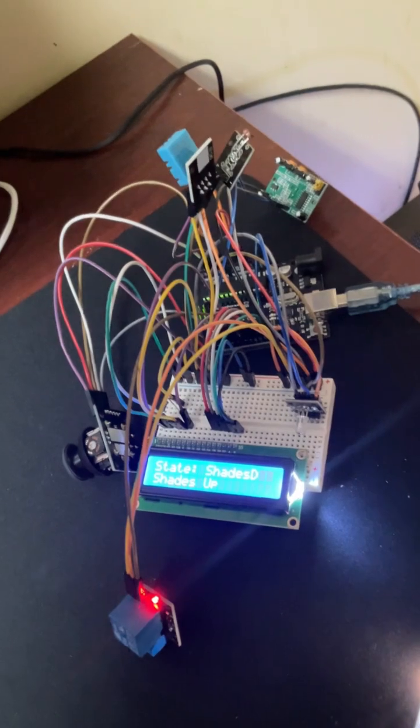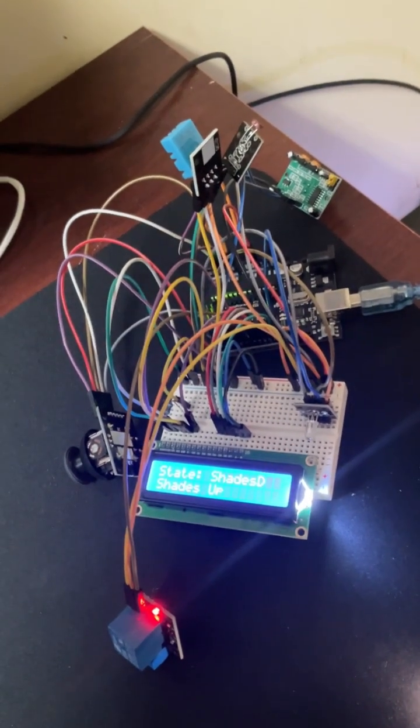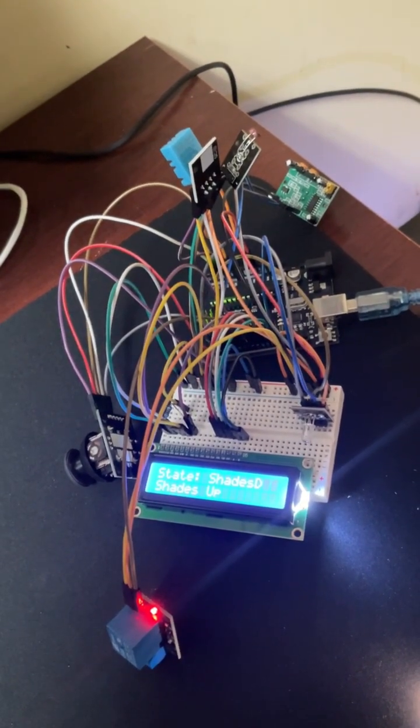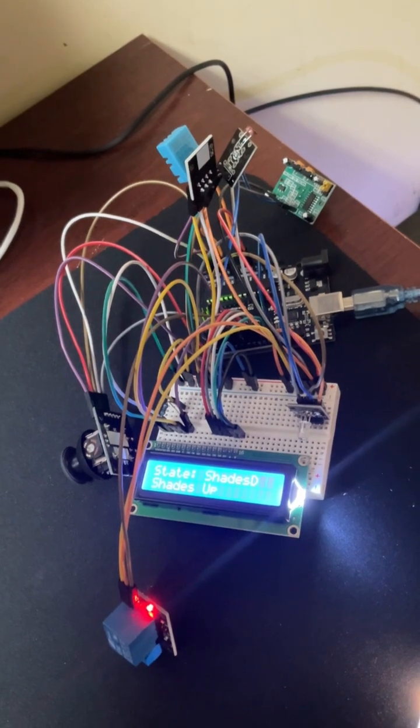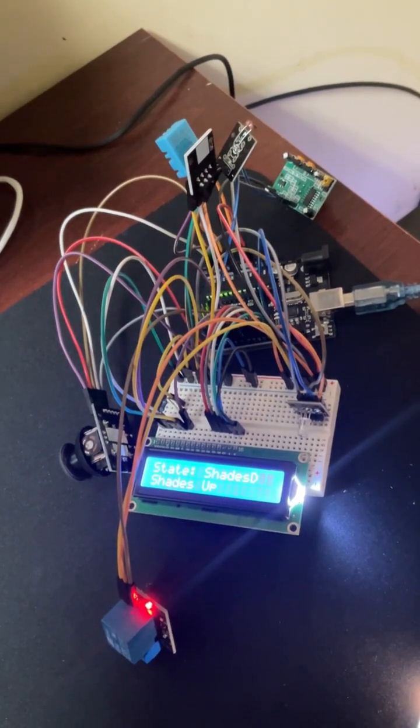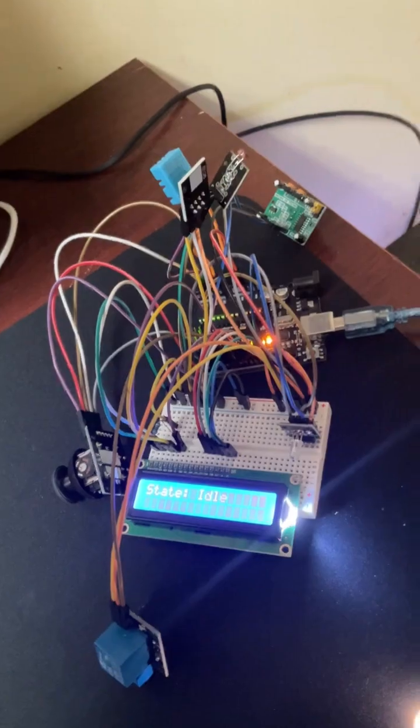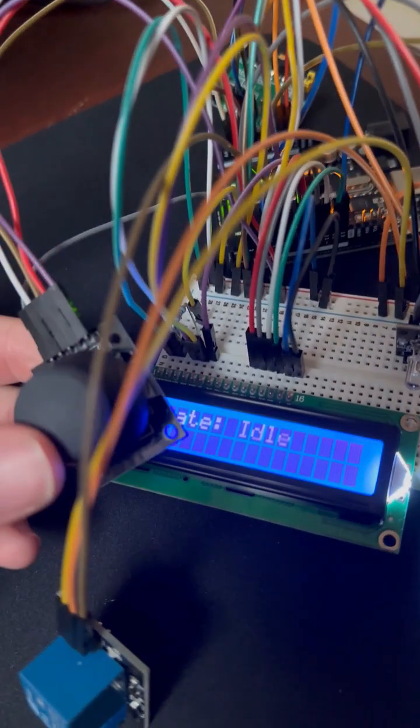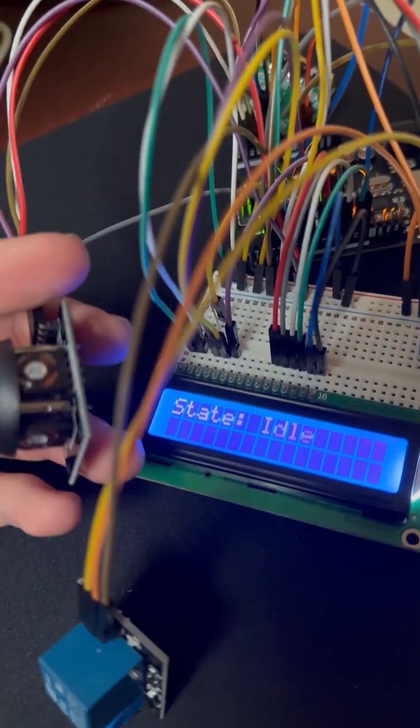1, 2, 3, 4, 5, 6, 7, 8, 9, 10. And then we're back to idle. Now we'll show the menu.